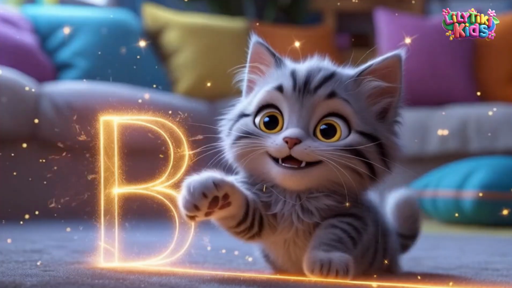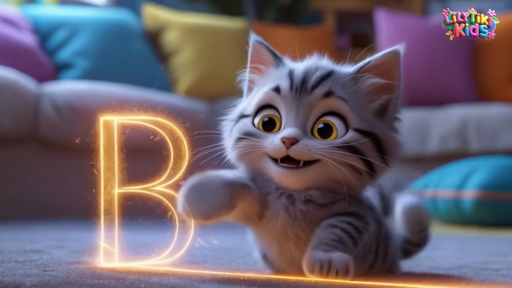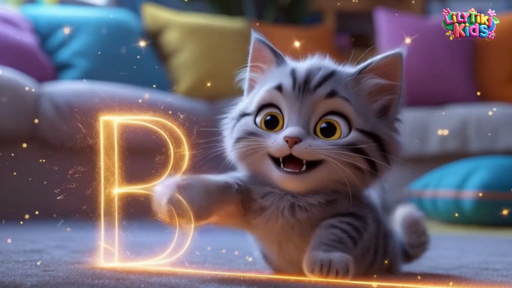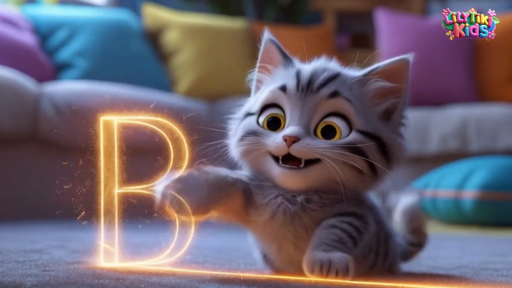A fluffy cat with little paws scratches lines, no time to pause. One goes up, two bumps we see. Meow, meow, it's letter B.